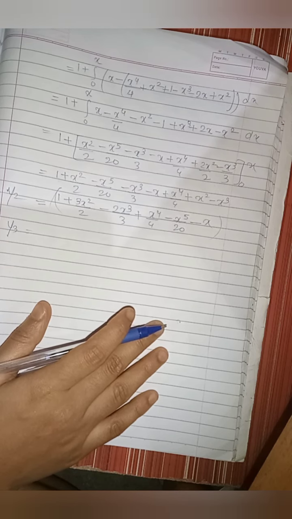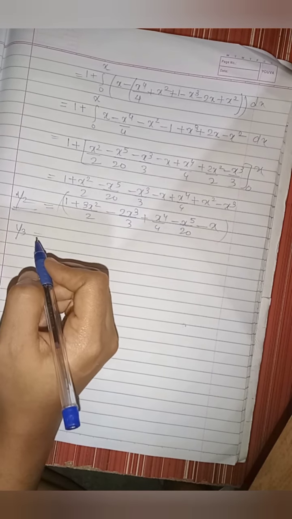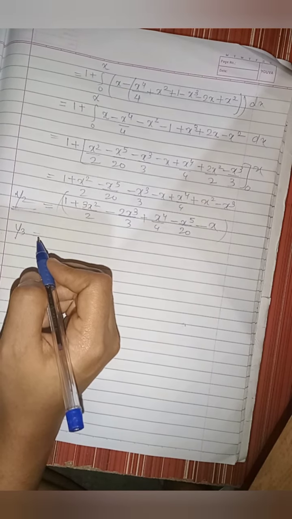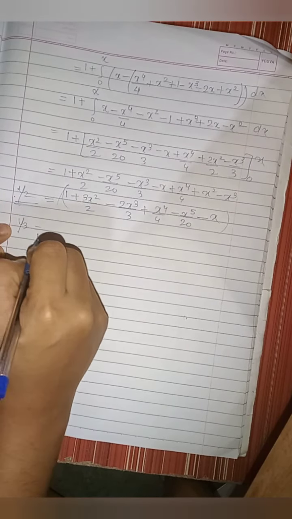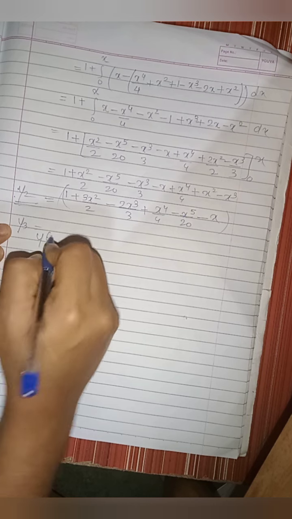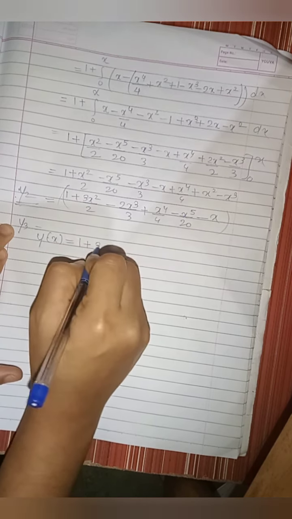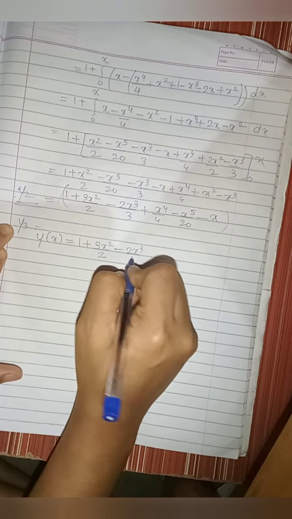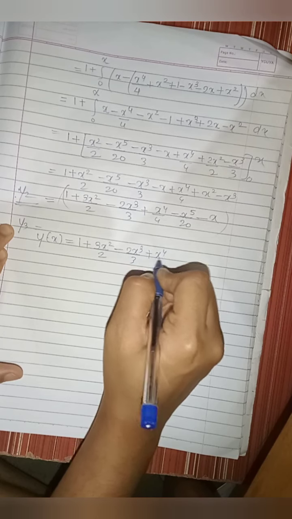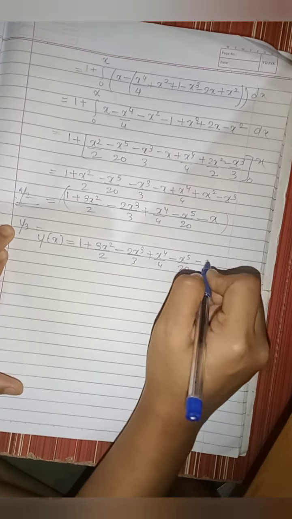Then you have to make use of this y2 as your value of y. So finally you can make use of this y: y of x equals 1 plus 3x square upon 2 minus 2x cube upon 3 plus x raised to 4 upon 4 minus x raised to 5 upon 20 minus x.